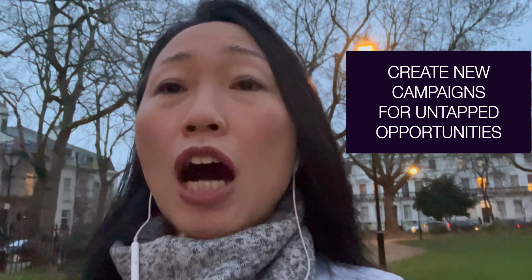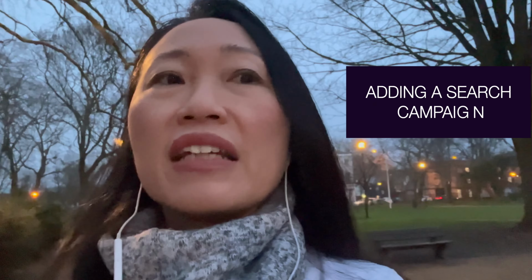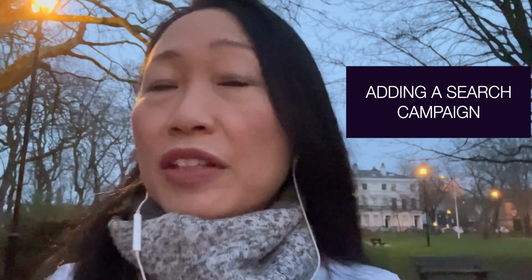If you want to grow beyond this market, there is the option of creating new campaigns for untapped opportunities. This means creating new campaigns for different products, for new audiences, for regions where you haven't spent much money yet, or targeting those audience segments that your campaigns are not currently reaching. You can also consider trying out different campaign types. For example, if you're running PMax, consider adding a search campaign as well. In this way, you can reach new customers without wasting money on a limited audience.